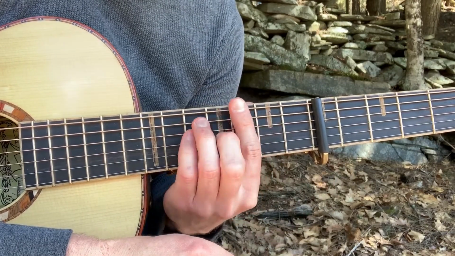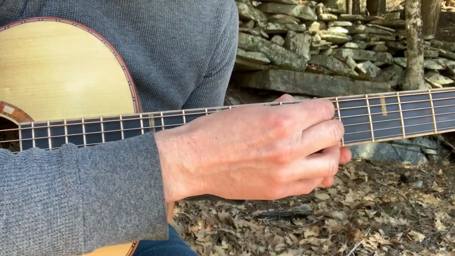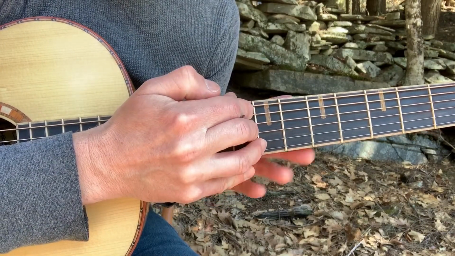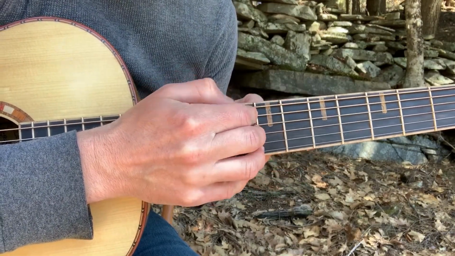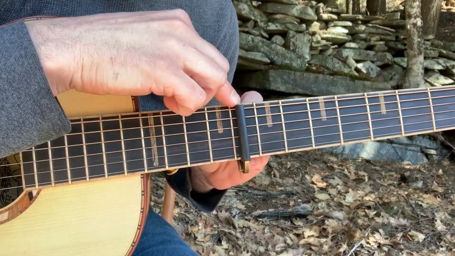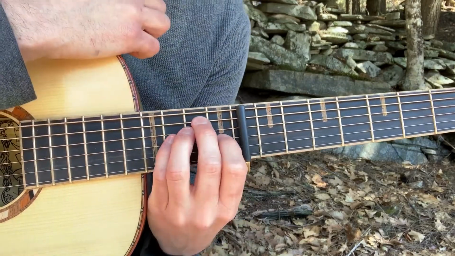Okay, now the next one, I'm running out of space on my fretboard. The next letter is E. So I'm way up here on fret 8. So again, I have my same root note right here, my root C, and I'm going to play an E chord now.